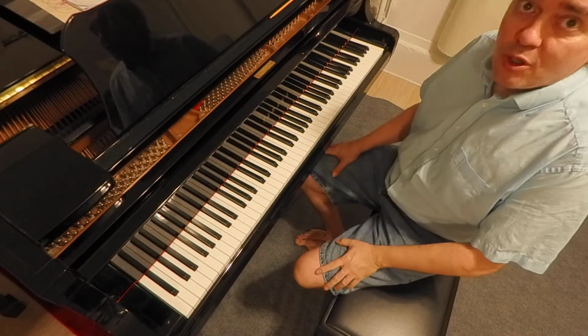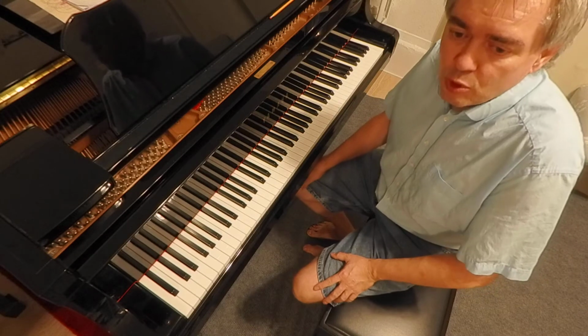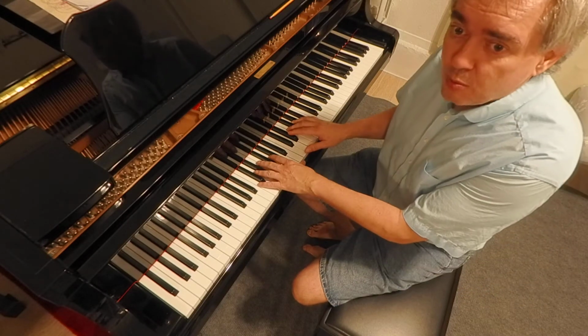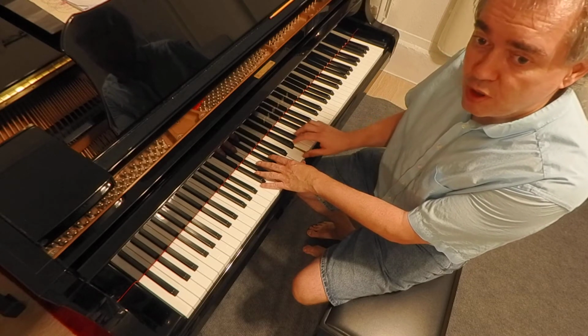Hello, I would like to talk about mode mixture, or those chords that in mode mixture are also called borrowed chords. Why are they borrowed? Well, they are borrowed from their parallel key. So let's imagine C major.